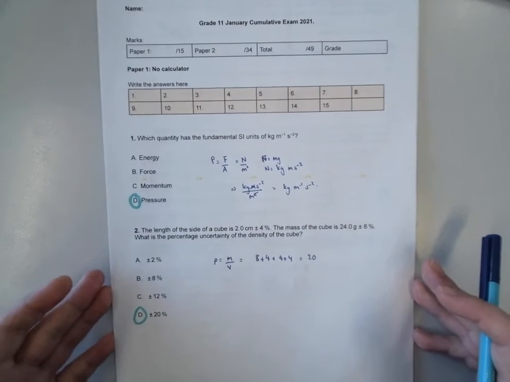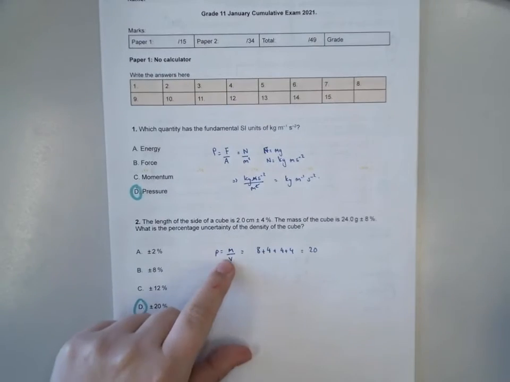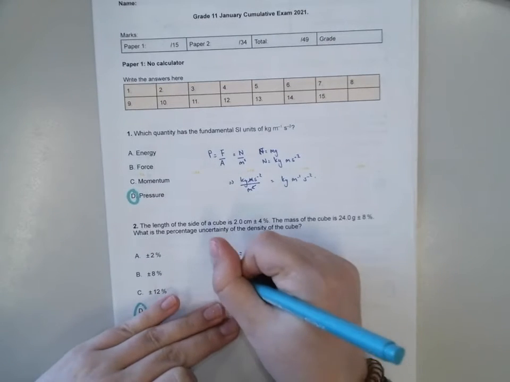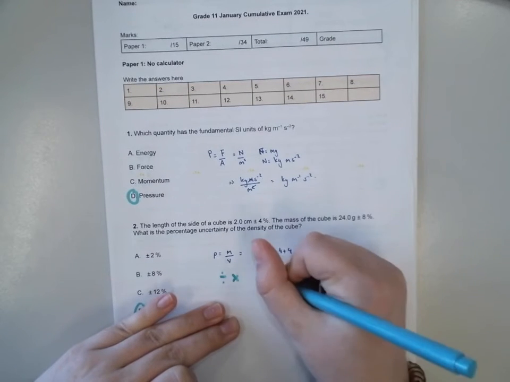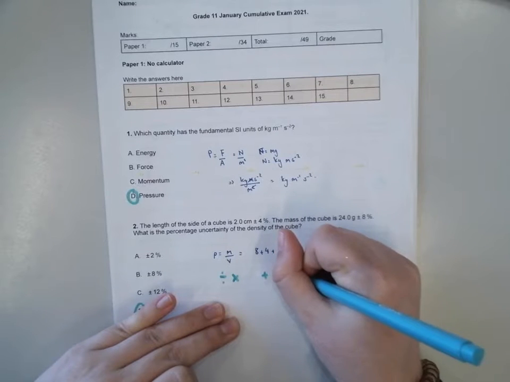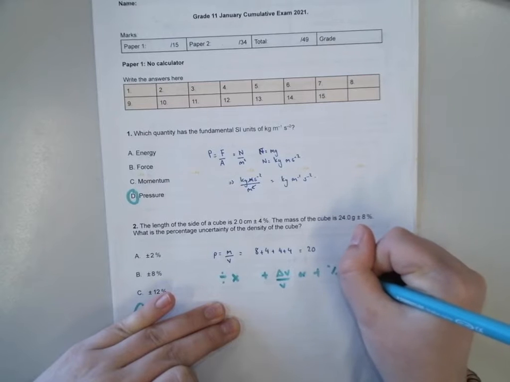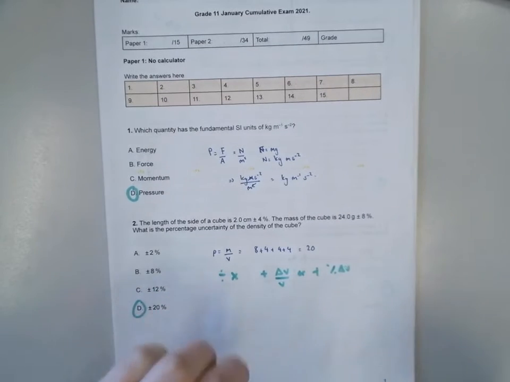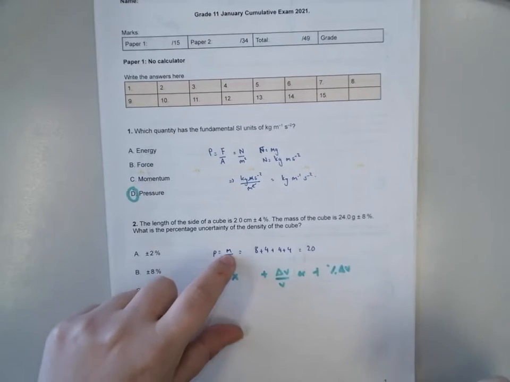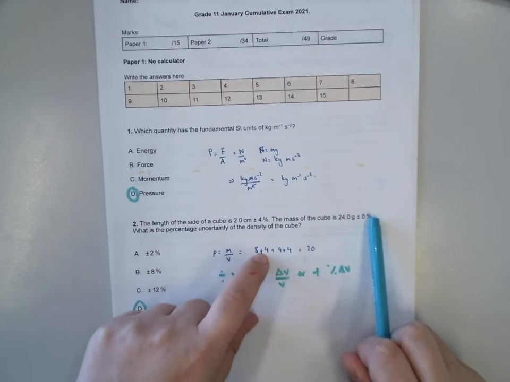The next question was also a topic 1 question, and it was asking you about uncertainties. It's using the idea that if we have any sort of division or a multiplication, we always add the fractional uncertainty, or we add the percentage uncertainty. In this case, density is mass divided by volume. So my mass is 8%, and I'm going to add my 8% to my volume.